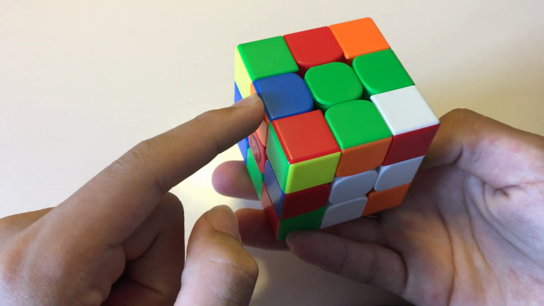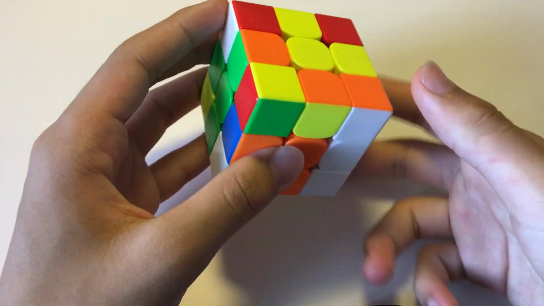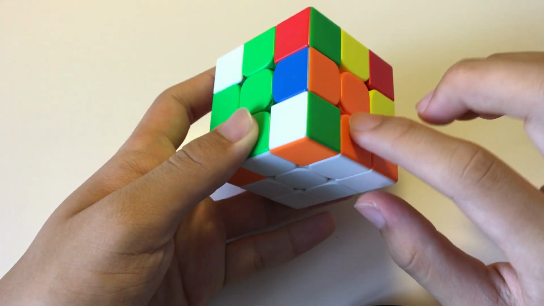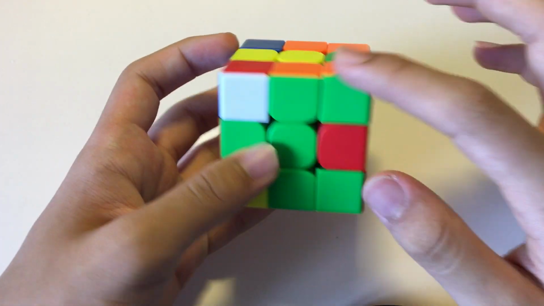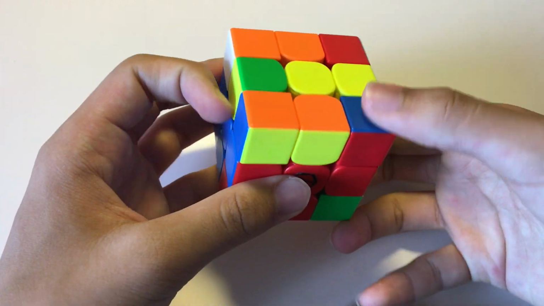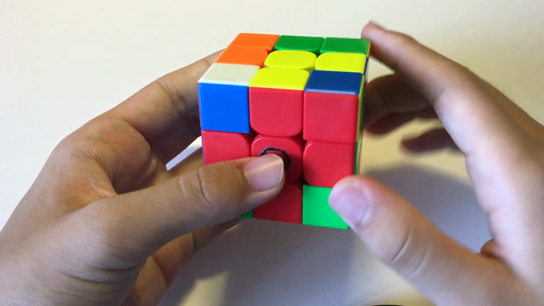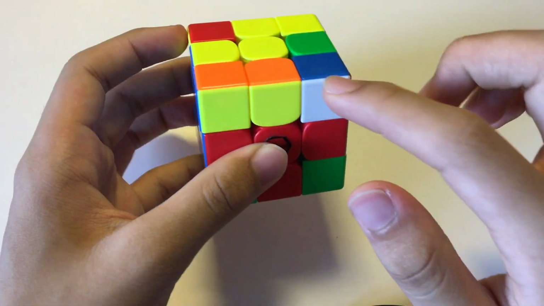And then I know that this edge will end up at the back, and L2 will bring it down to here. And so after I solve my last cross edge, I can just immediately rotate for this pair, which is done like this. And I know that this pair will get paired up. So I did these two in the back. Now normally you would do something like this, but then your last two pairs are horrendous. And so I did this to keep a nice orientation on the corner.